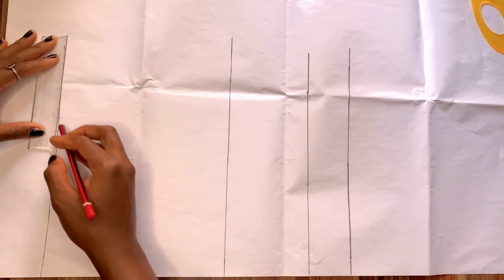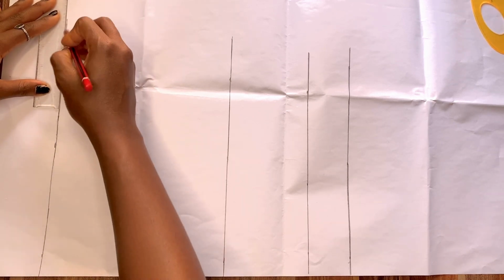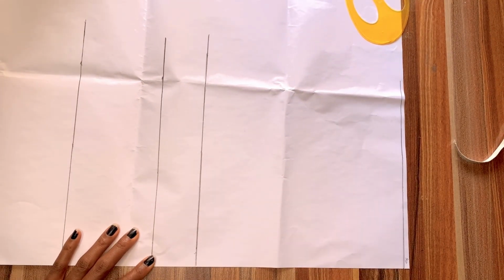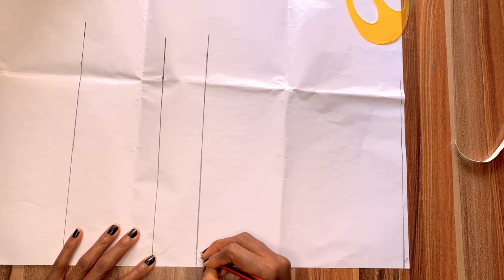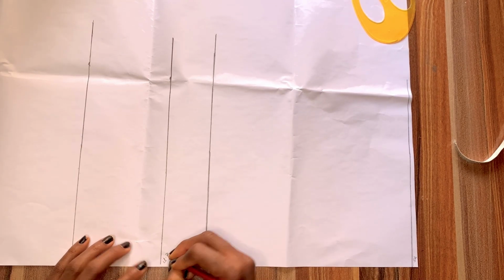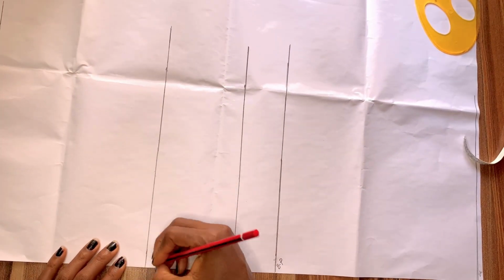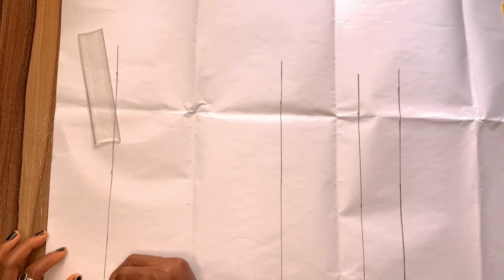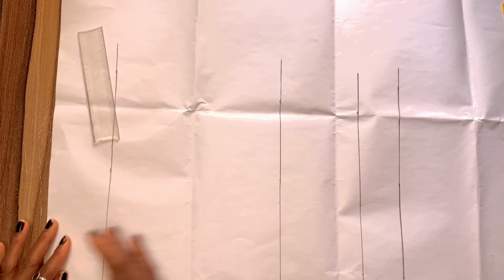So guys, after doing that, I'm gonna come up from my chest, from my bust point by 2 inches. Before that, I'll go ahead to label all these lines. That's my shoulder line. This is my bust point. That is my under bust. This is my waistline or my half length, and then that is my hip line. So I've gotten all these measurements.